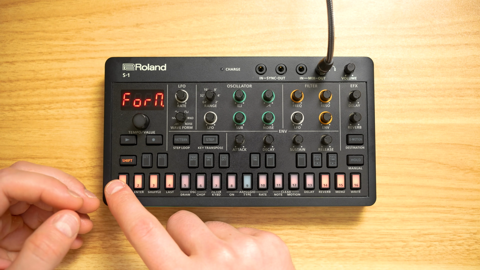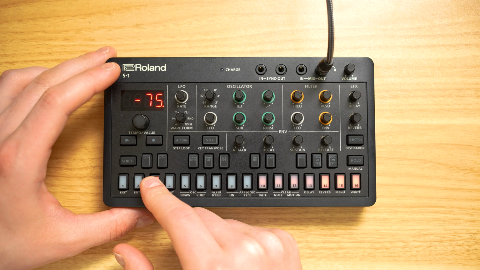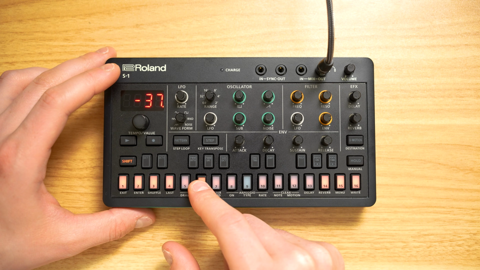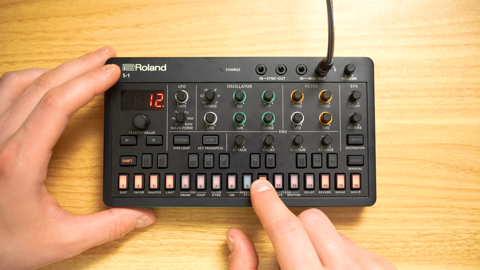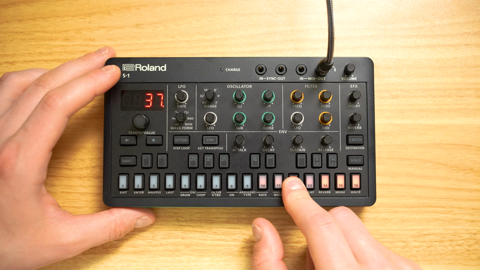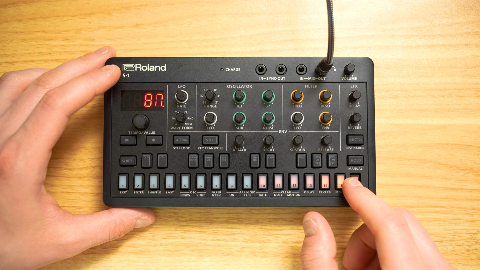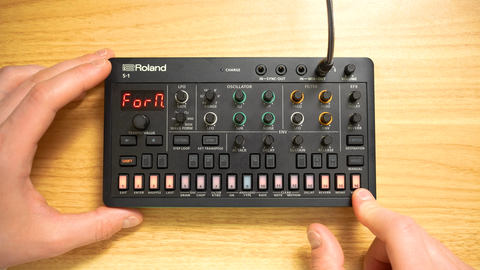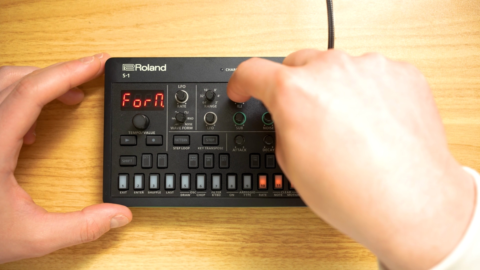So let's just go over what these values are. We have negative 100, negative 87, negative 75, negative 62, negative 50, negative 37, negative 25, negative 12, 0, 12, 25, 37, 50, 62, 75, and 87. And so if you just copy those in, you will then have a second saw as your custom oscillator.